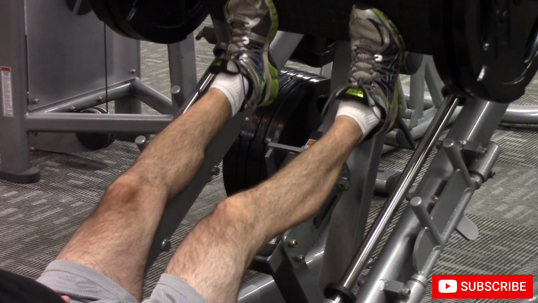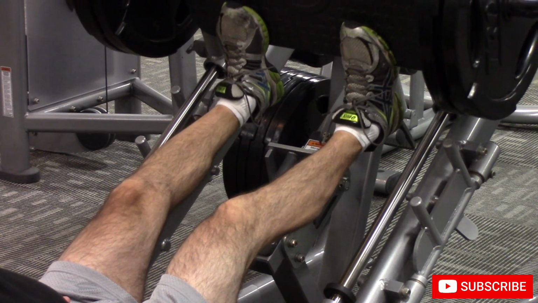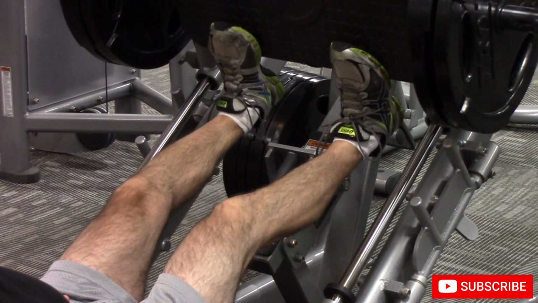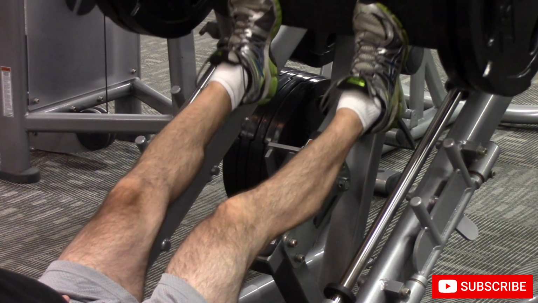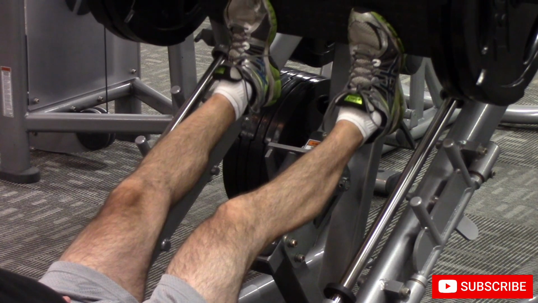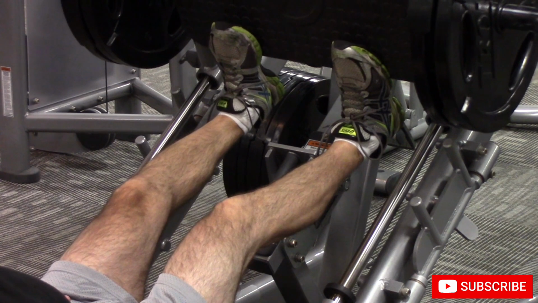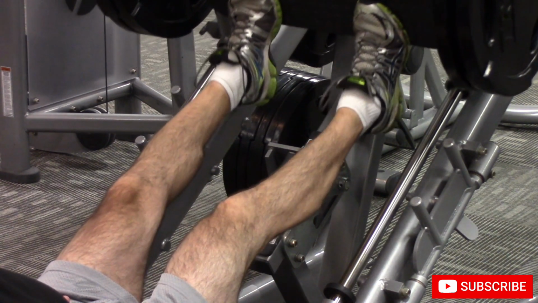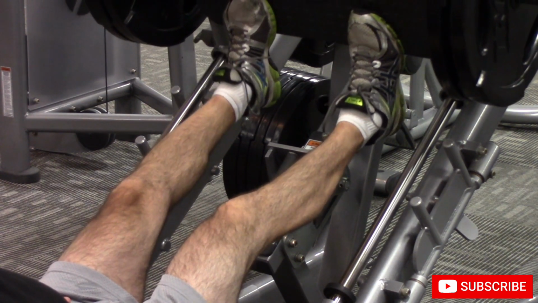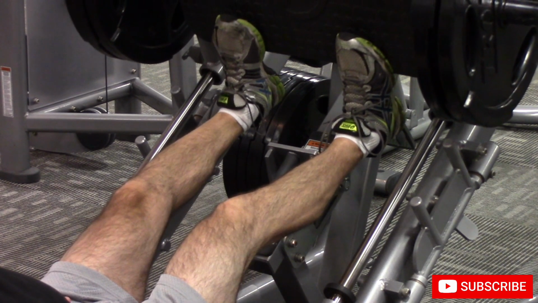And this is the movement in slow motion. So I let the weight come back a little bit so my toes point back just slightly. And then I go on my tiptoes and press the weight. And I am sitting down while I'm doing this, and this is on the leg press machine. And let's take a look at this in regular speed.